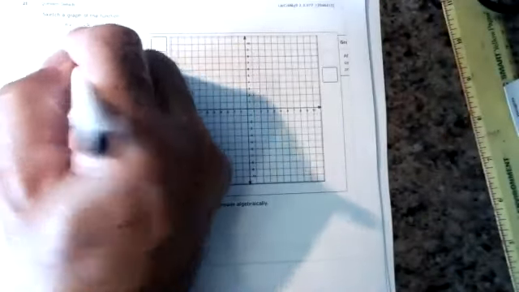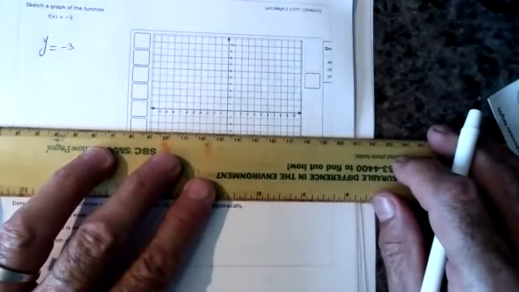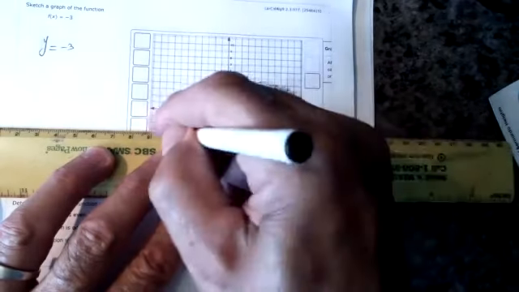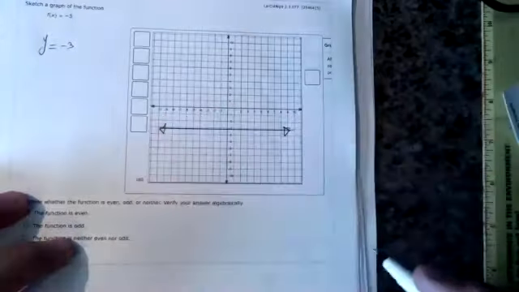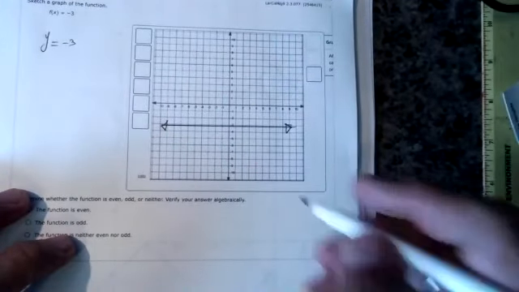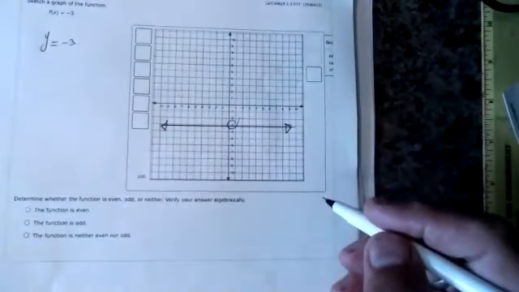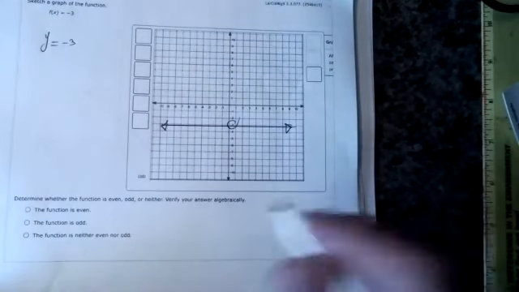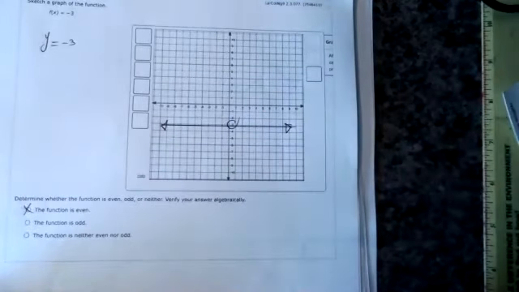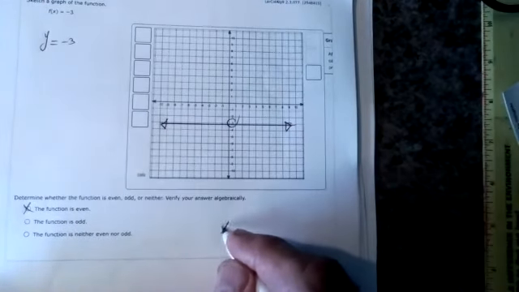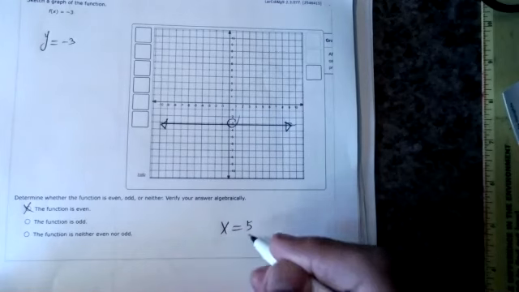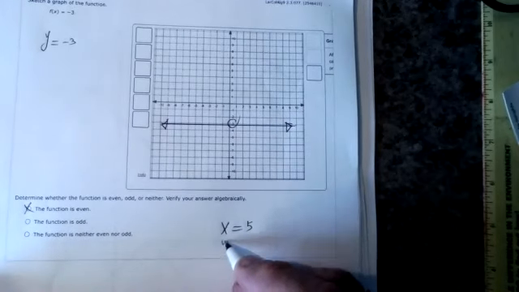y equals minus 3. On the y-axis, you find negative 3. That's the graph of y equals minus 3. It is even. Why? When you change x to negative x, let's say x is 3 or x is 5. When x is 5, what's the value of y?